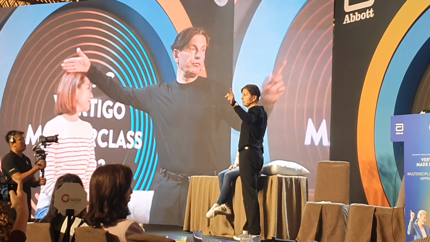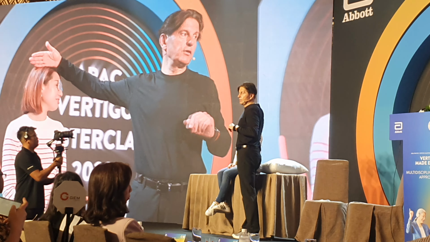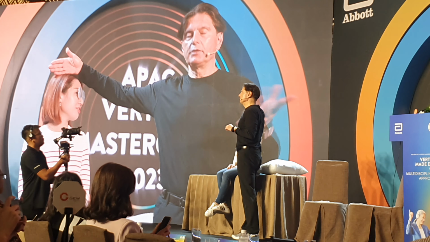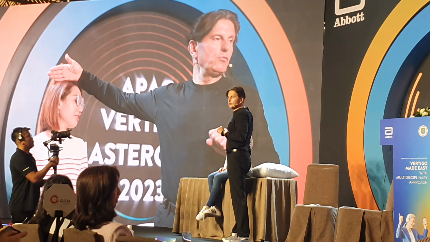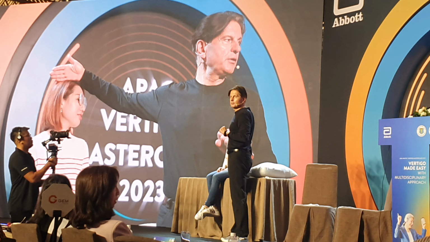Now, I prefer this diagnostic maneuver, the Semont, over the Epley very much, or the Dix-Hallpike. By the way, who was Dix, a male or a female?